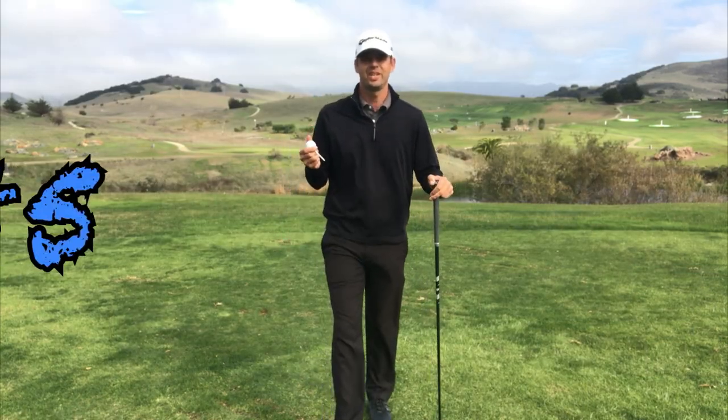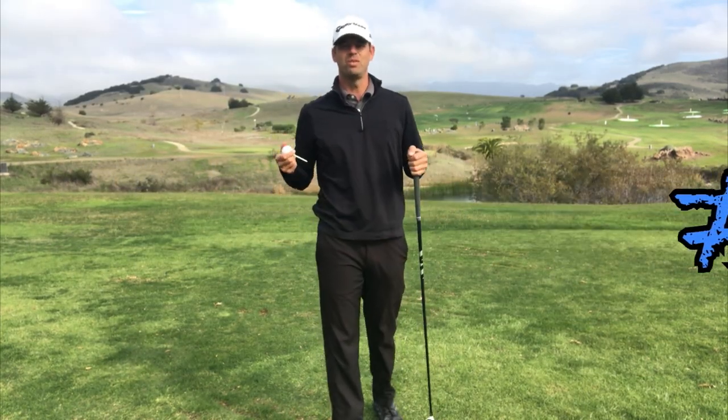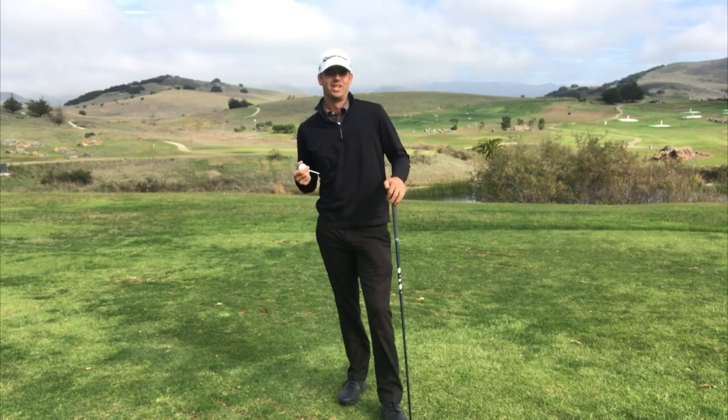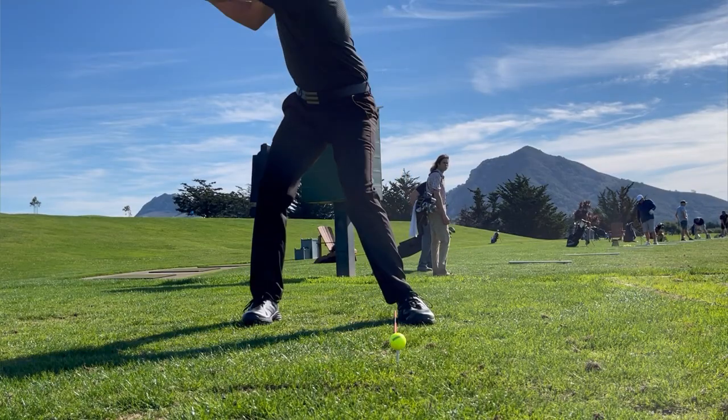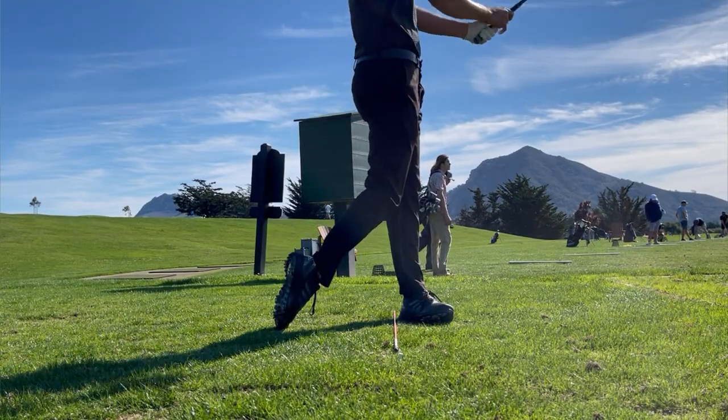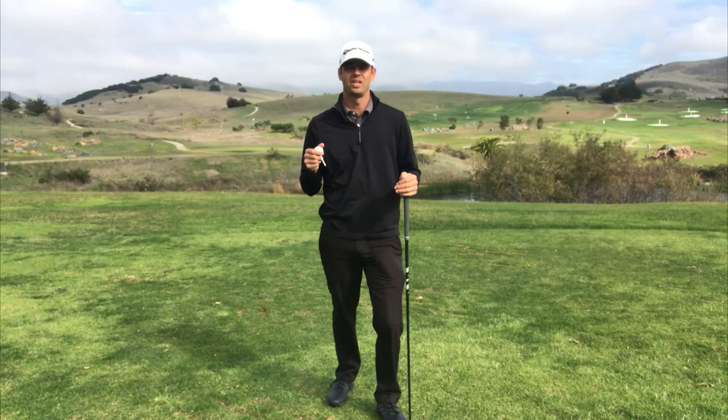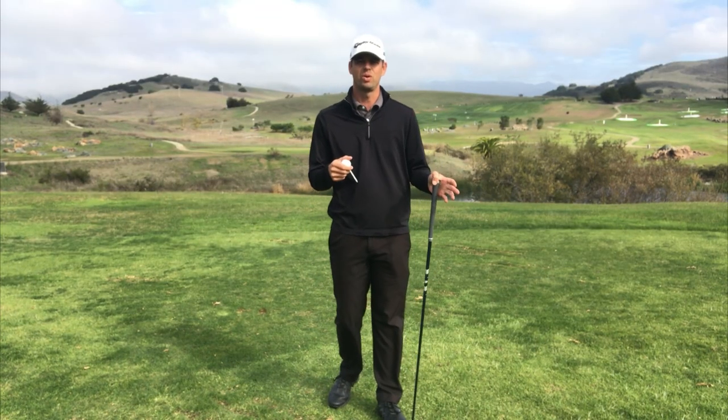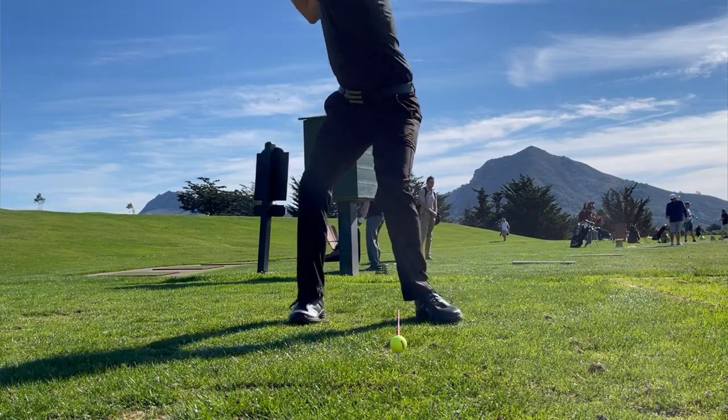So a lot of you getting ready to hit a drive off the tee and you're playing in windy conditions. When you're playing in windy conditions, is it better to tee it up normal and hit it high? Or is it better to put the ball back in your stance to drive it lower?